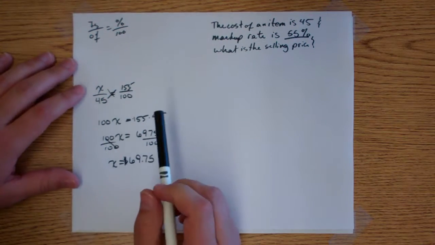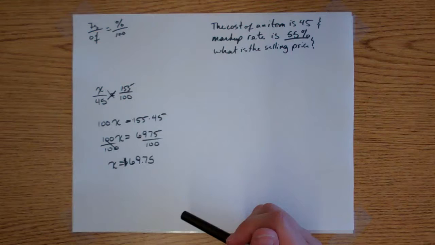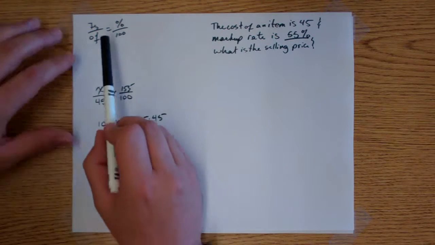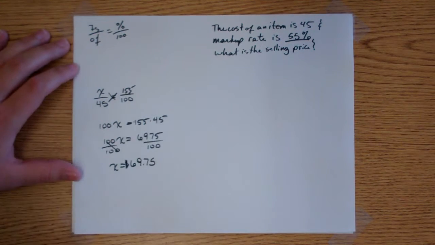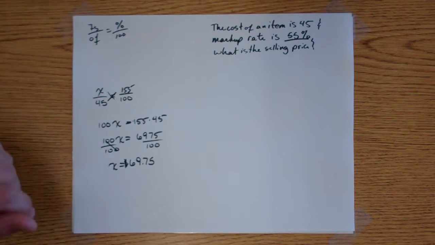But now with percents, like I said earlier, as long as you remember is over of equals percent over 100, you can do them all. That's really all there is to do with percents.